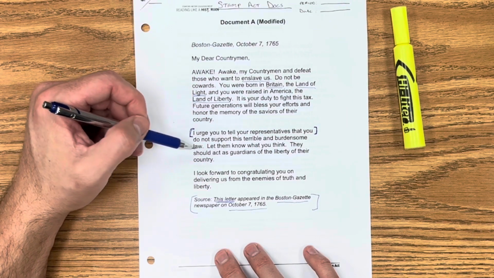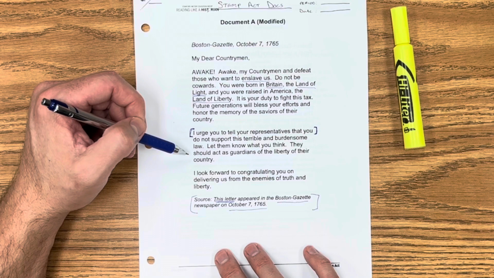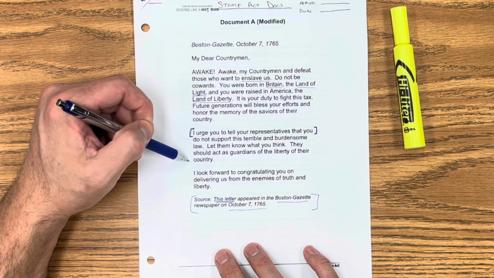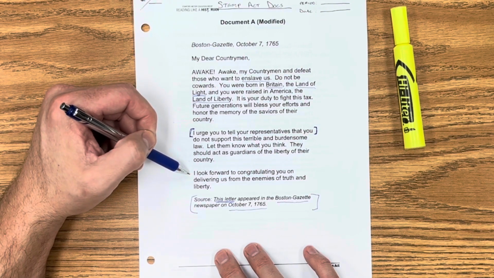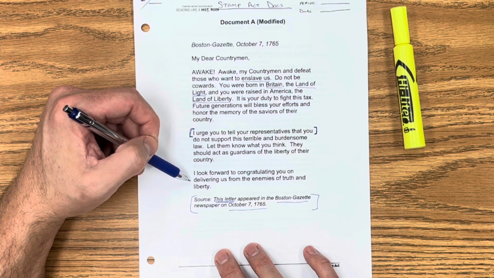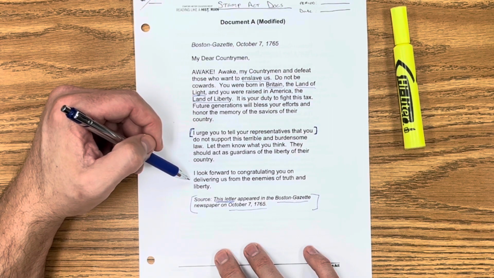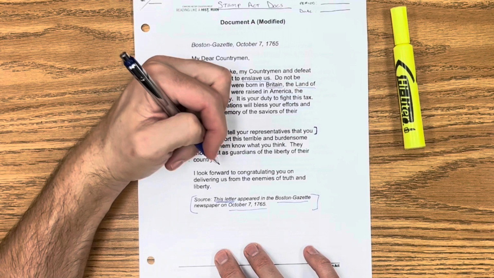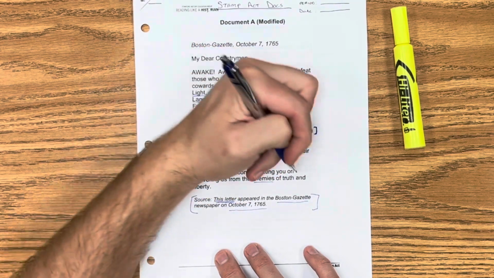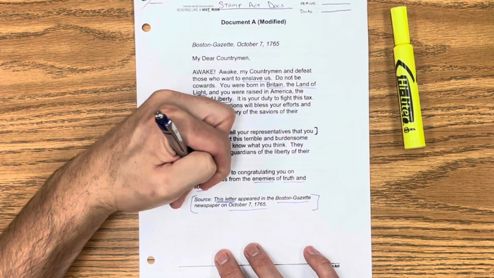"Let them know what you think. They should act as guardians of the liberty of their country. I look forward to congratulating you on delivering us from the enemies of truth and liberty." The enemies, look how strong this verbiage is here. The enemies of truth and liberty.